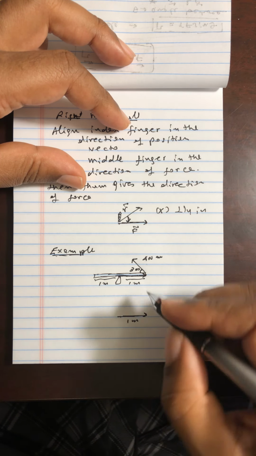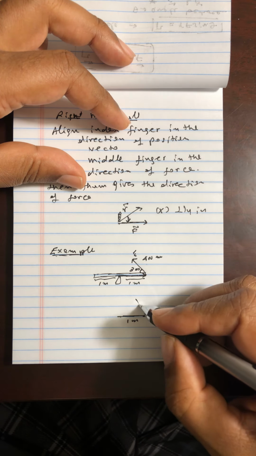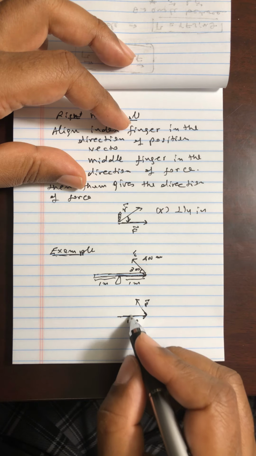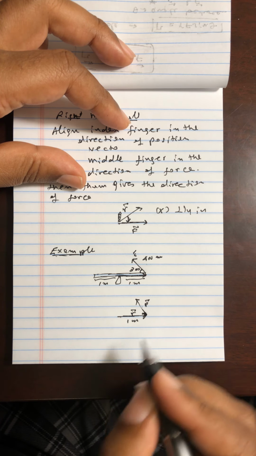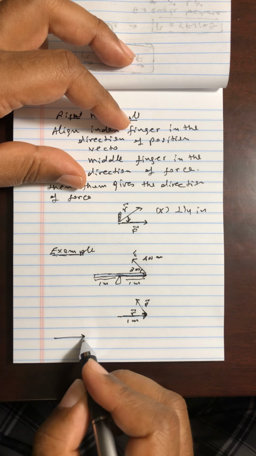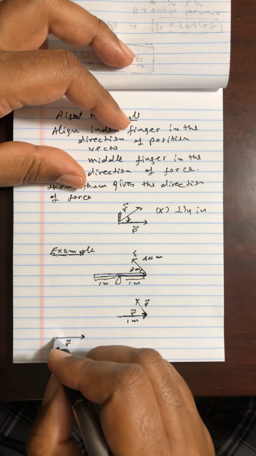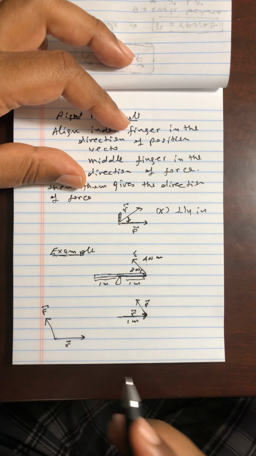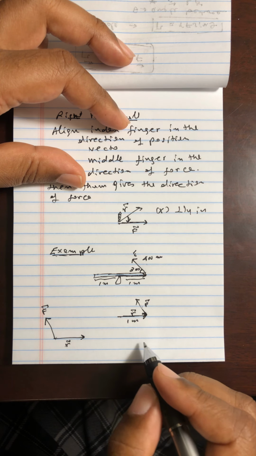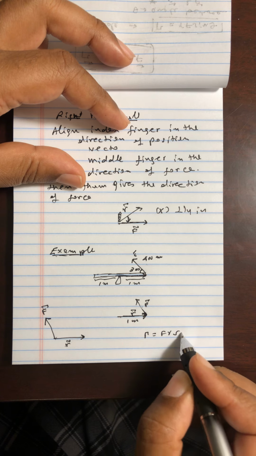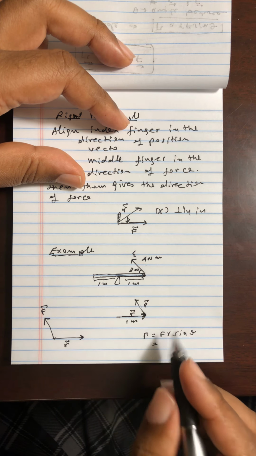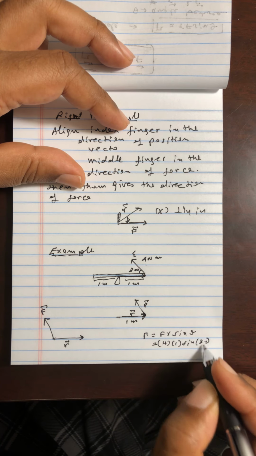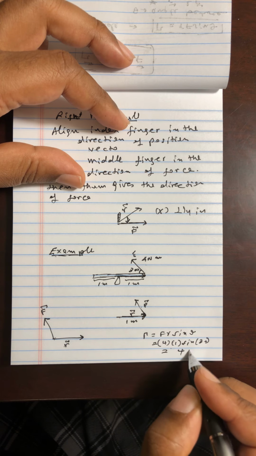And the force is going this way. This is my force over here. So this is a force, and this is a position vector. But I've got to connect them tail to tail, so when you connect them tail to tail, you get this one. This is the position vector, and the force is going this way. Of course, the magnitude is F r sine theta. So the magnitude is F r sine theta, which is, the force is 4, the distance is 1, the angle is 30. So we have 4 times 1 times sine 30, that's 2 Newton meters. That's the magnitude.